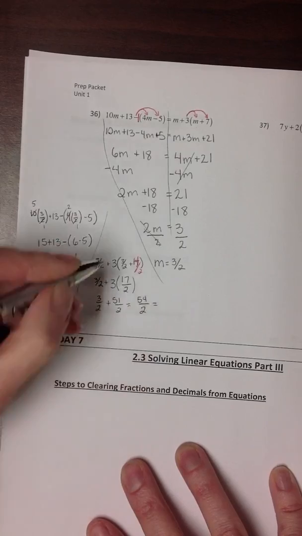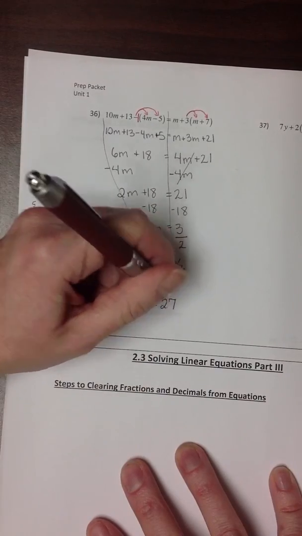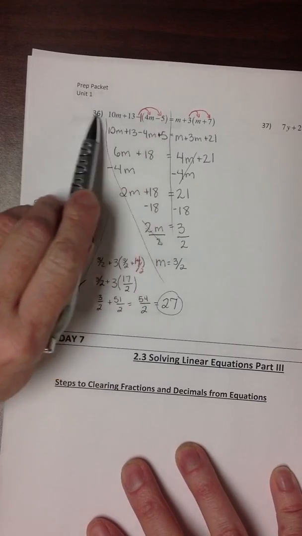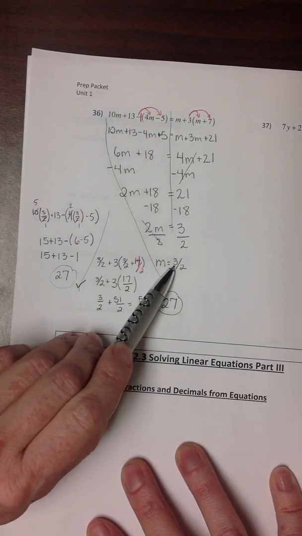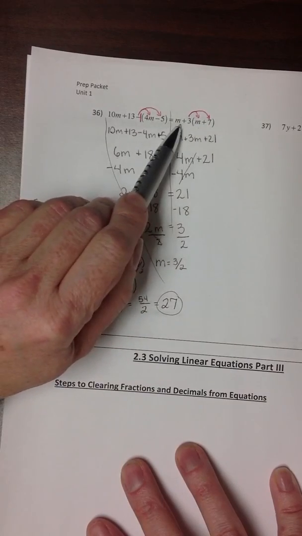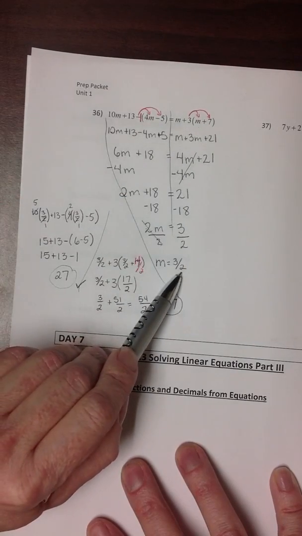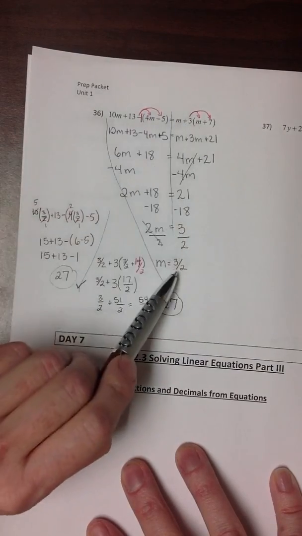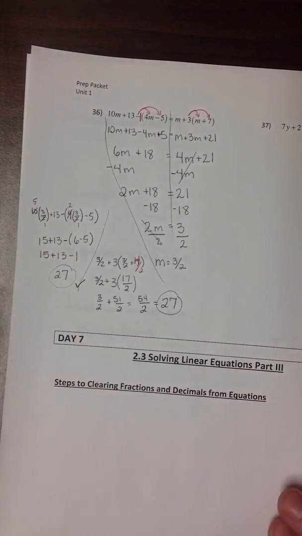and when we divide 54 by 2, we do get 27. So since this side equals 27 when you substitute 3/2 for m, and this side equals 27 when you substitute 3/2 for m, this equation is equal when m equals 3/2.